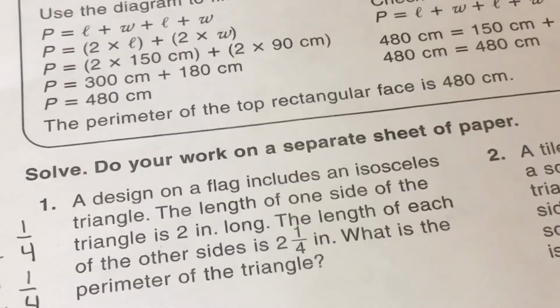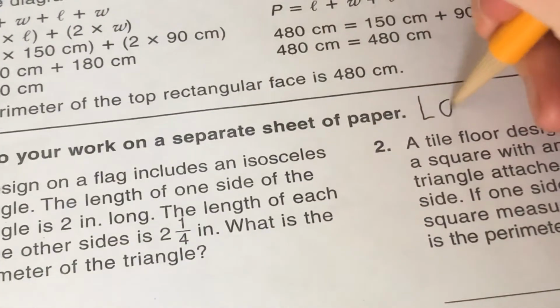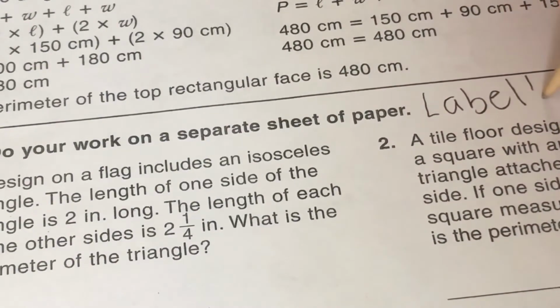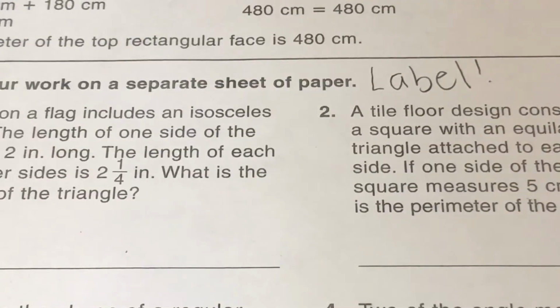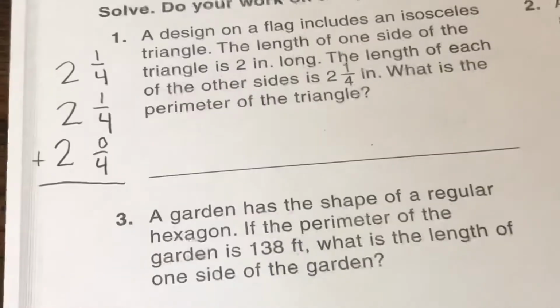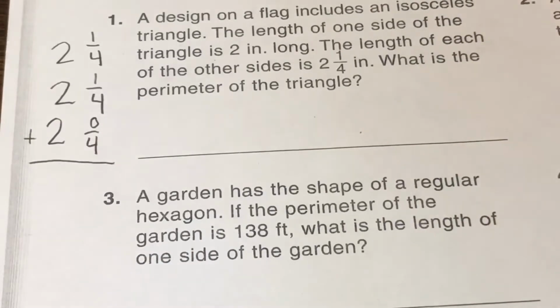All of these are going to get labels. You might go back up to the top and write yourself a note so you don't forget your label. Okay? We know when math problems have words, our answers have words. All right, so make sure you have that written for number 1. 2 1/4 plus 2 1/4 plus 2 0/4. That's going to give you your perimeter on number 1.